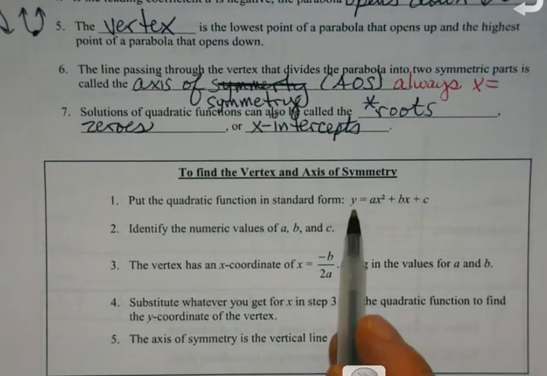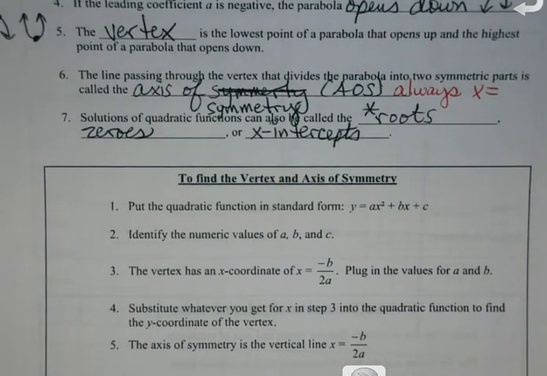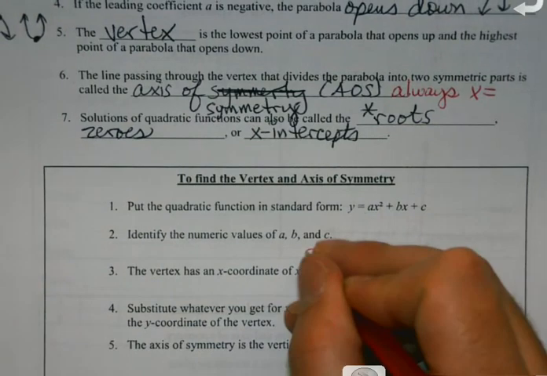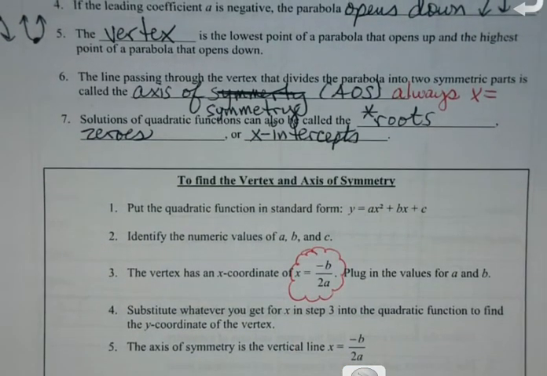So I always make sure it's in y equals. I always write down what my a, my b, and my c value is. And then the vertex, this is the key on this whole part. I'm going to get this x value, and it's always negative b over 2a.